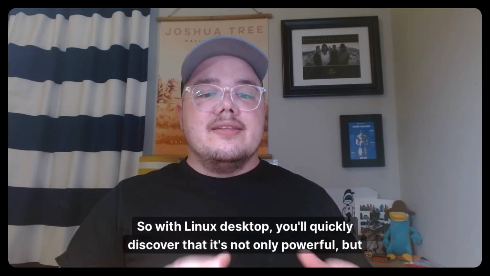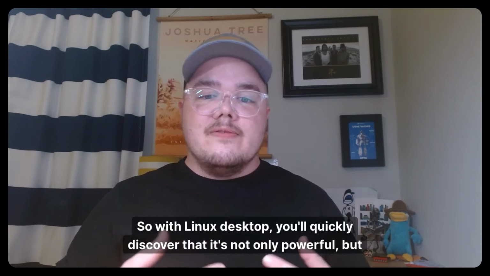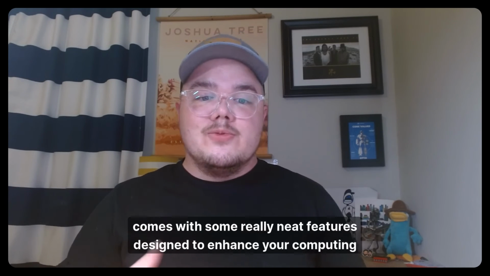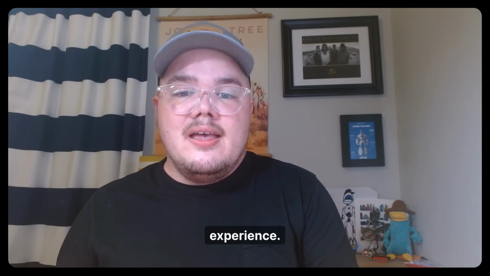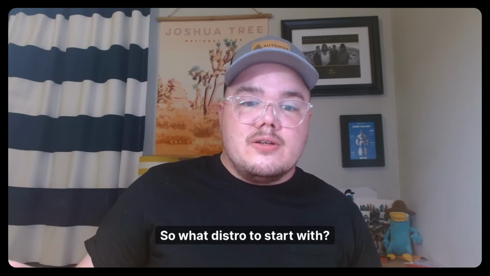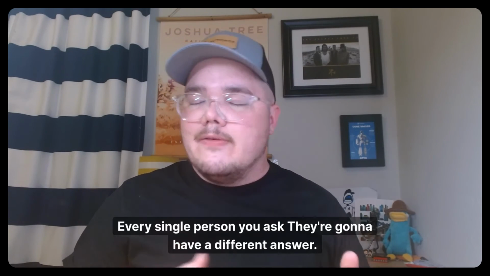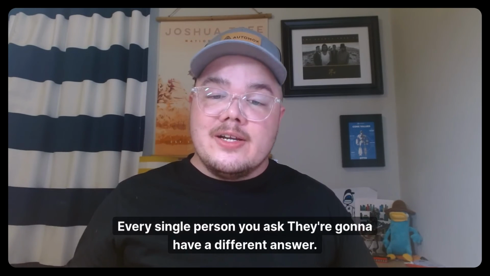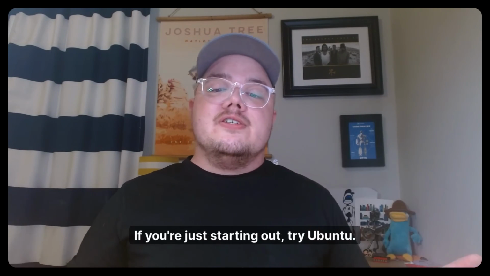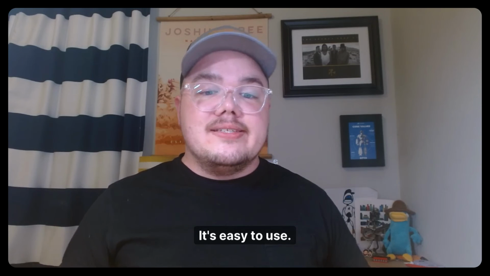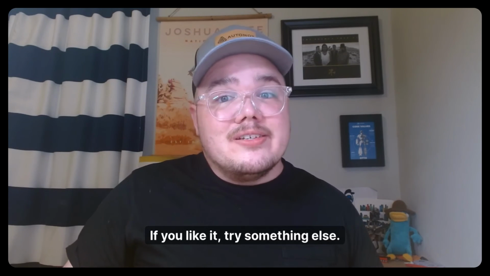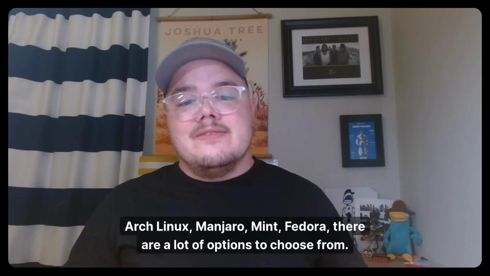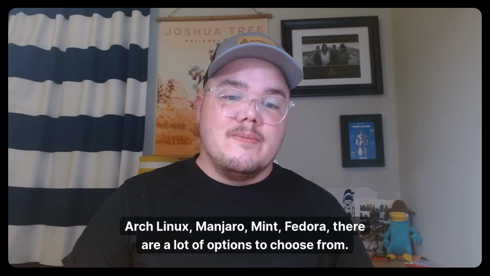So with Linux desktop, you'll quickly discover that it's not only powerful, but comes with some really neat features designed to enhance your computing experience. So what distro to start with? Everyone will tell you differently. Every single person you ask, they're going to have a different answer. I'll make it easier for you. If you're just starting out, try Ubuntu. It's easy to use. There's a bit less of a learning curve. If you like it, try something else. If you don't like it, try something else too. Arch Linux, Manjaro, Mint, Fedora, there are a lot of options to choose from.